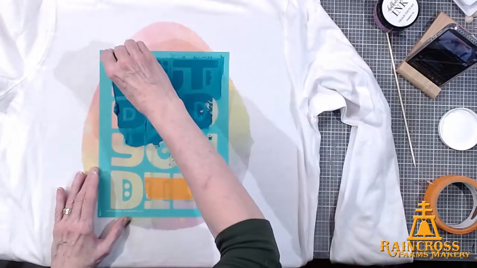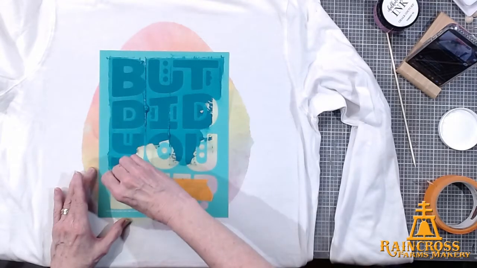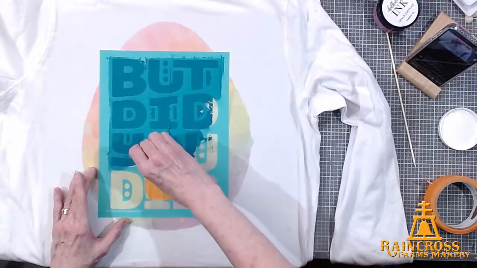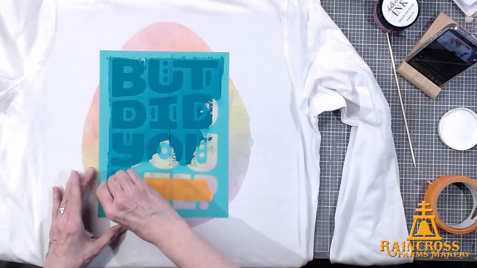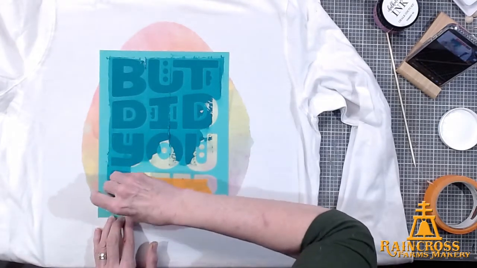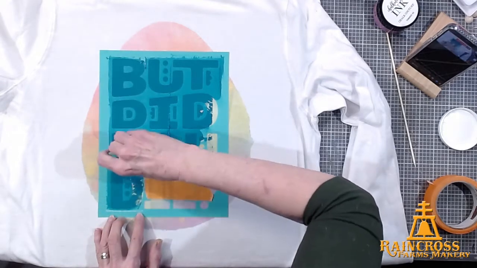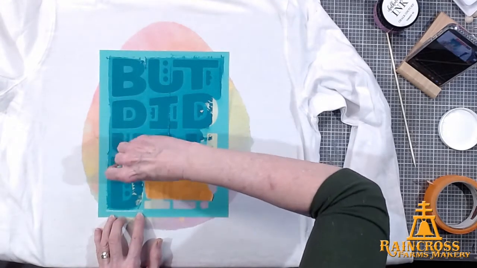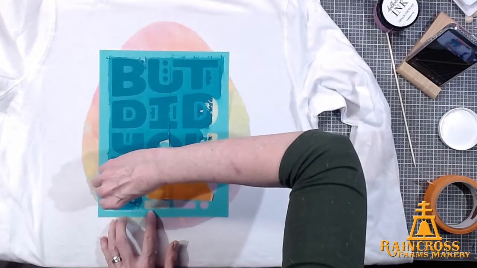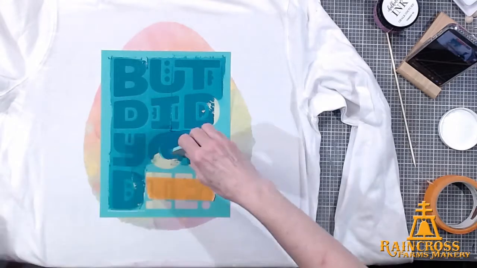That will lessen the chances of you pushing it out and it bleeding through where you don't want it. Now I am going to go up this direction because I can get a better angle. Okay, so I do want that D. And needing a little bit more.